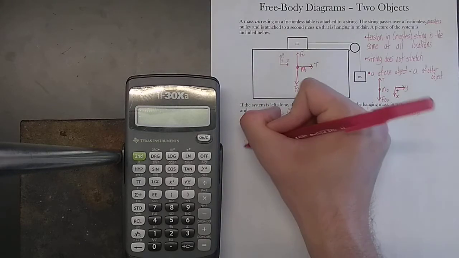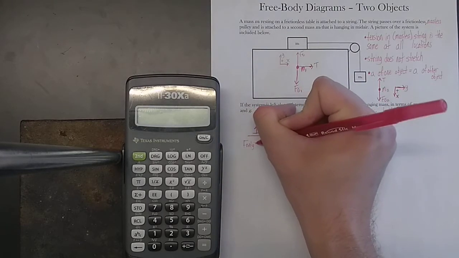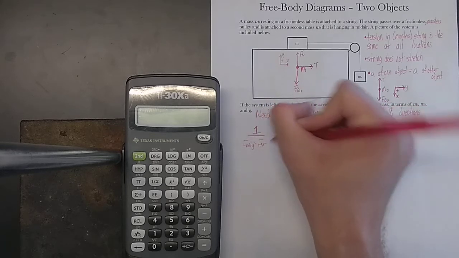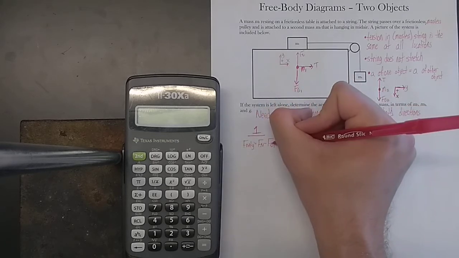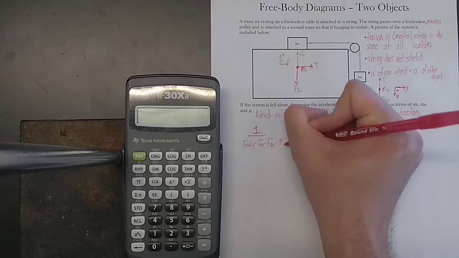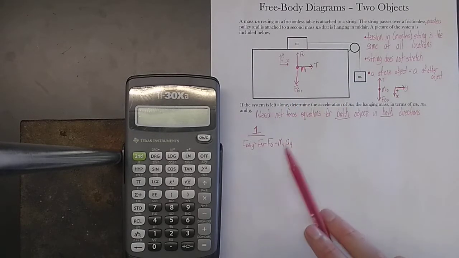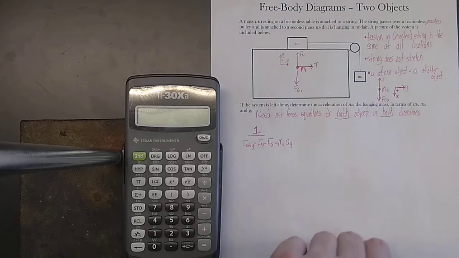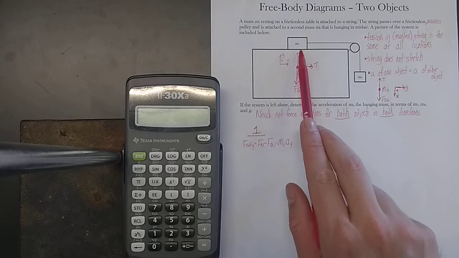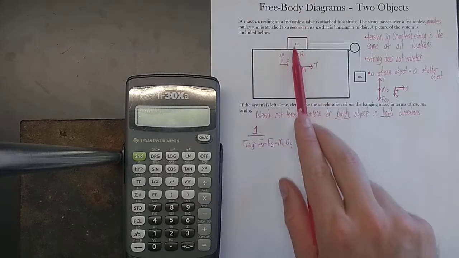In the y direction, I like starting off with the y direction for some reason. F net y equals Fn minus Fg1, make sure you write the 1, equals M1 ay. Since we have two different masses, you have to specify which mass you're talking about. If you don't, I will take off points. M1 is very clearly not going to suddenly lift off of the surface of the table or sink down into it.